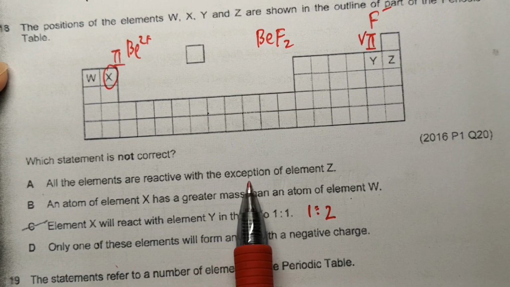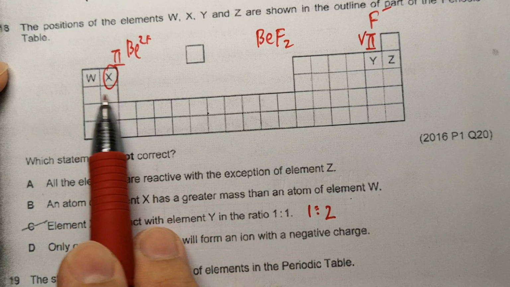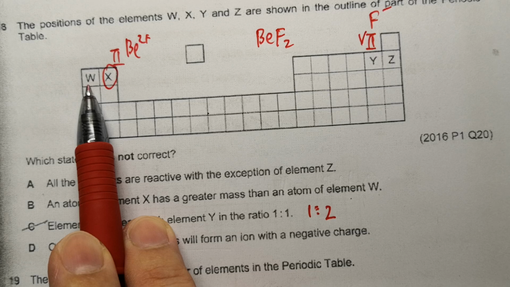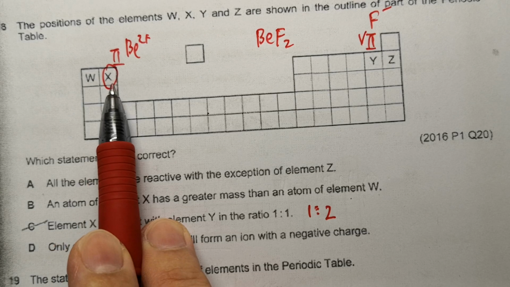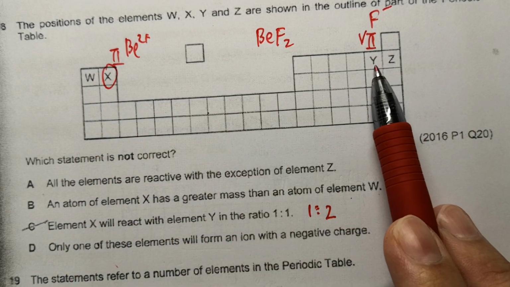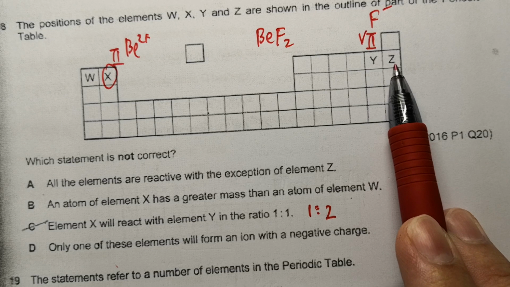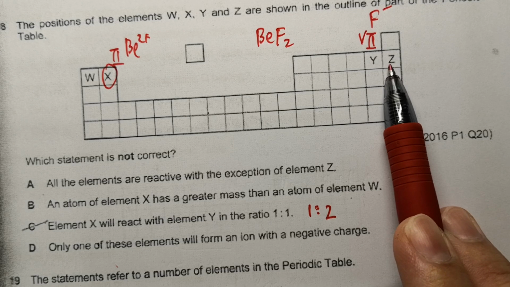All the elements are reactive with the exception of element Z. Yes, all are reactive. Group 1 is reactive because it only needs to lose 1 valence electron. Group 2 is also reactive but not as reactive as group 1, because it needs to lose 2 valence electrons. Group 7 is very reactive because it only needs to gain 1 electron. Group 0 has no need to gain or lose, so it's not reactive.